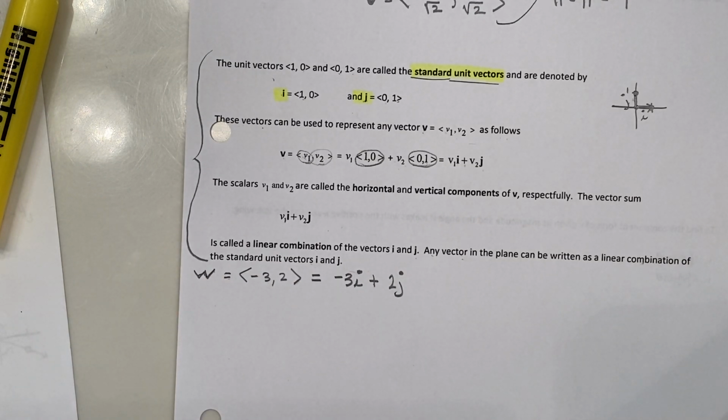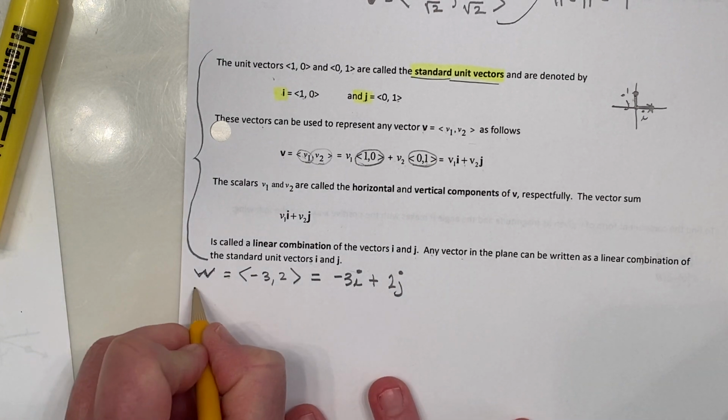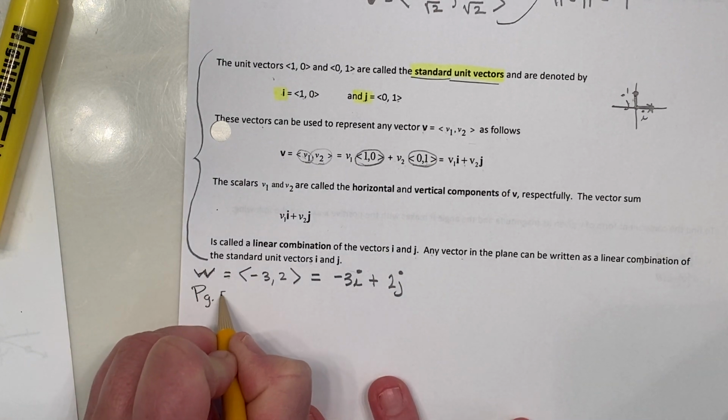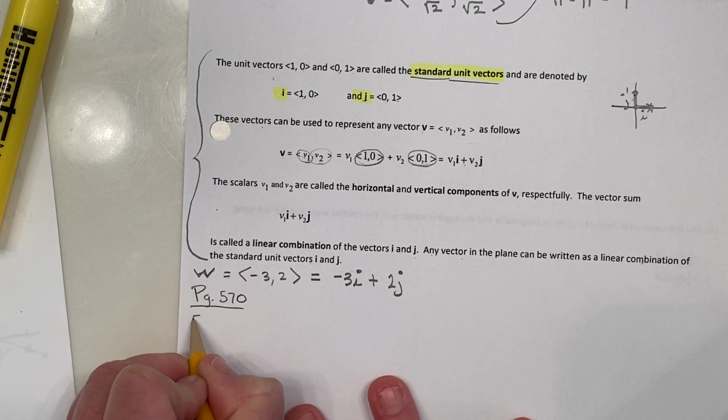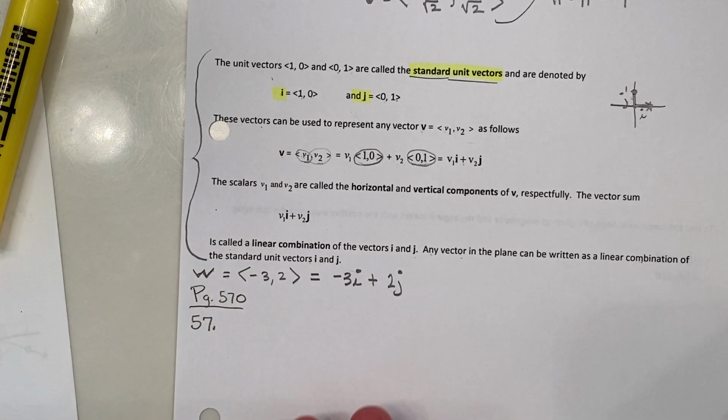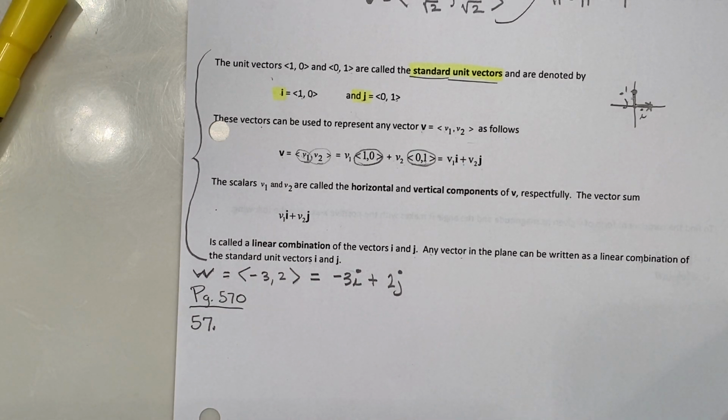All right, so let's do an example in the textbook. Let's do page 570, and we're going to do number 57. Okay, so let me get the book in front of us. Let's see what it says. Where's 57? There it is.